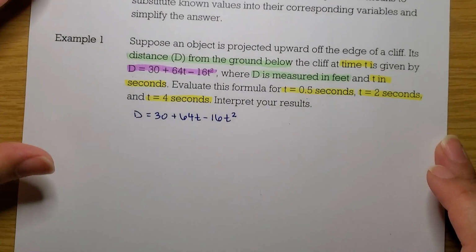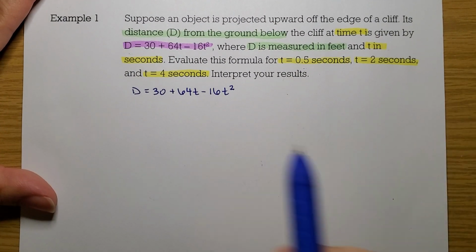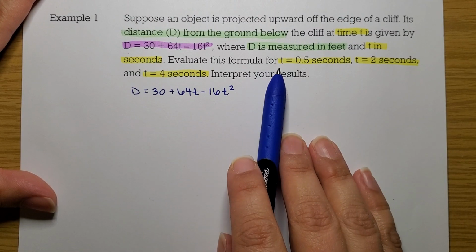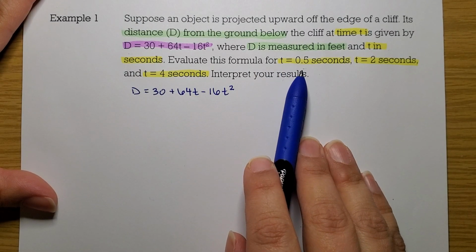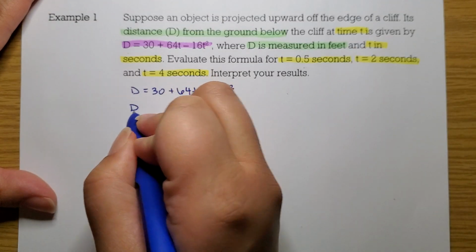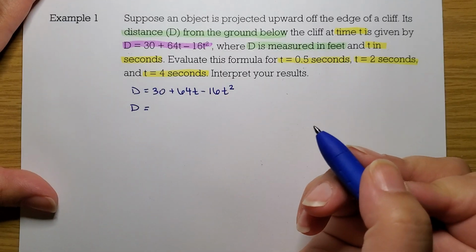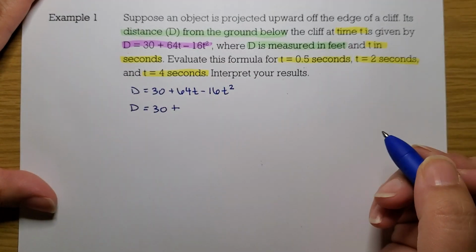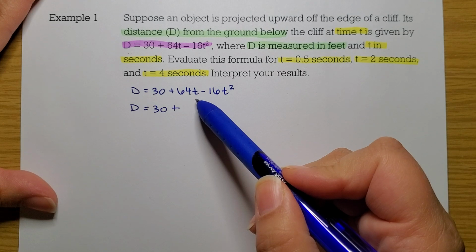So when you evaluate an expression, you're going to go through this formula basically, and everywhere I see the variable t, I'm going to replace it with 0.5. So d is going to stay there because I don't know the value for d. Then we have 30 plus, and we have 64t.